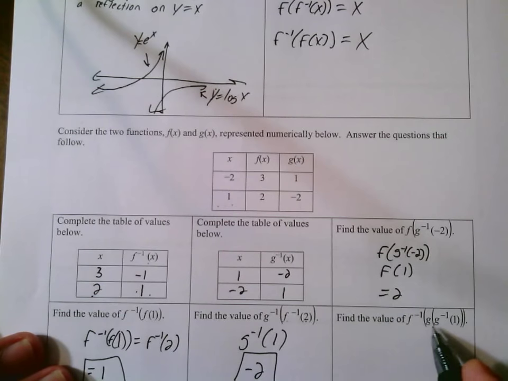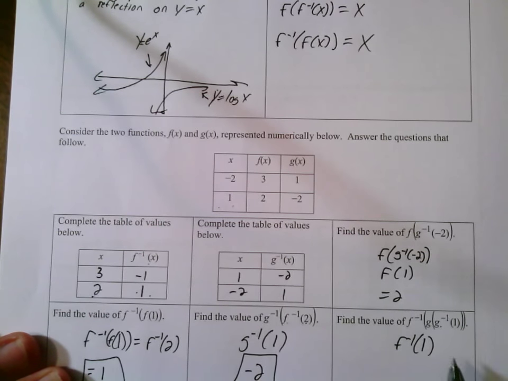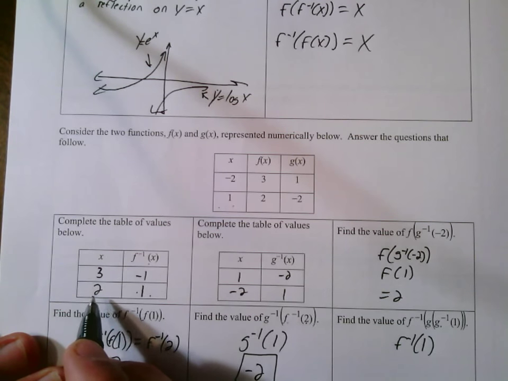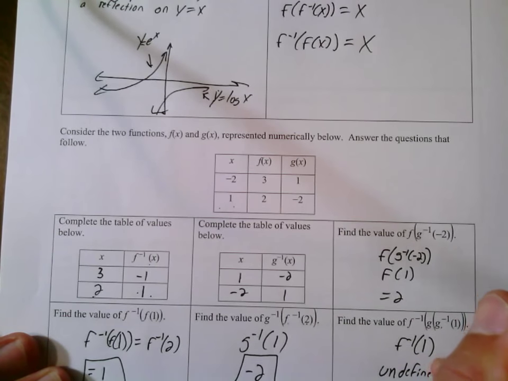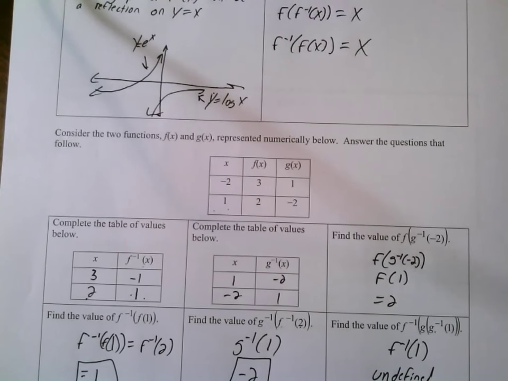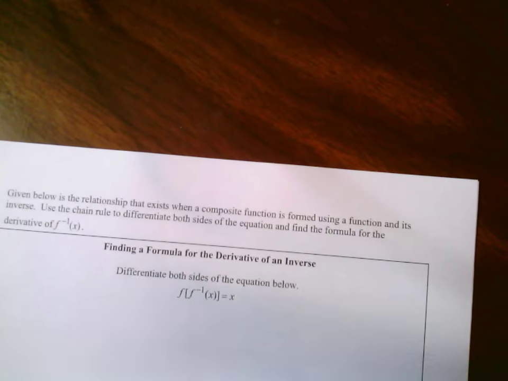Alright, so we know that this all goes away. If I take the composite of a function and its inverse, I'm just left with that same x. So now f inverse of 1, it's not here. Not here are our x values, therefore it's undefined. Alright, so just a little reminder of what the inverse is. And this is basically the same thing we're going to do when we take the derivative. You just have to remember the derivative formula.